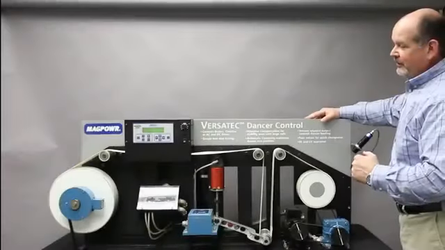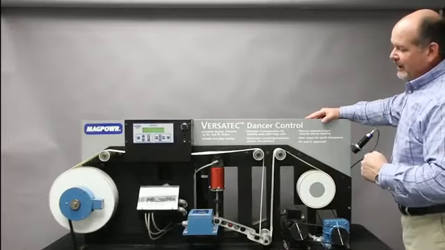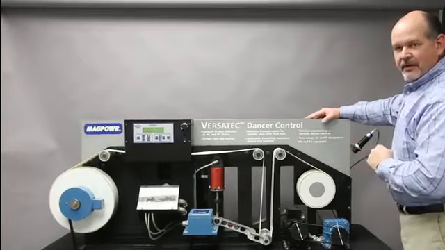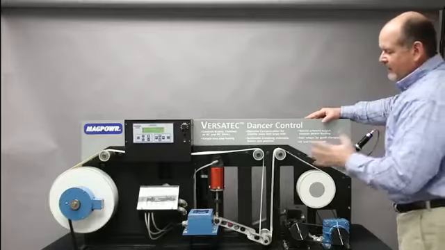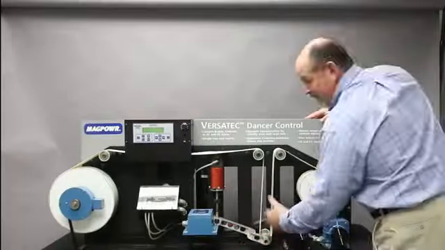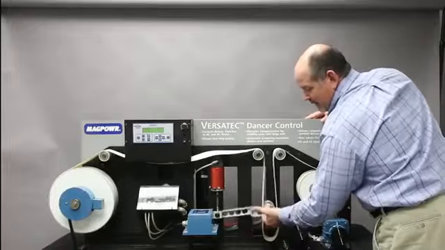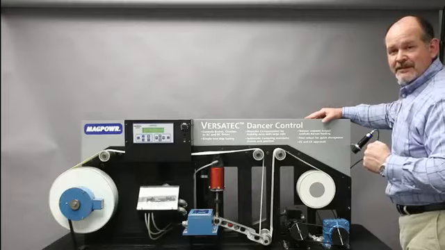I mentioned earlier that there are a lot of different components that go into making a dancer work correctly. And I'm going to point those out, some of which we make, some of which are third party, and I'll point those specific items out to you as well. I guess the first thing to start with in the dancer system is the actual arm itself. So in this case we have an aluminum arm. It has holes drilled into it to eliminate as much mass as possible.